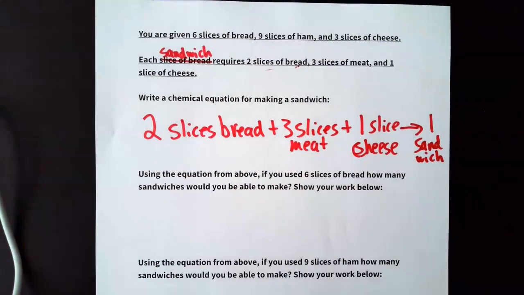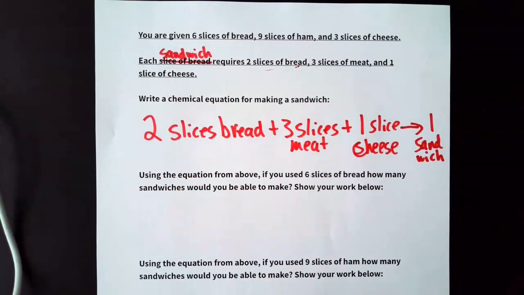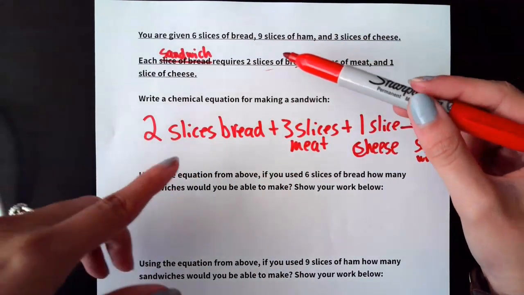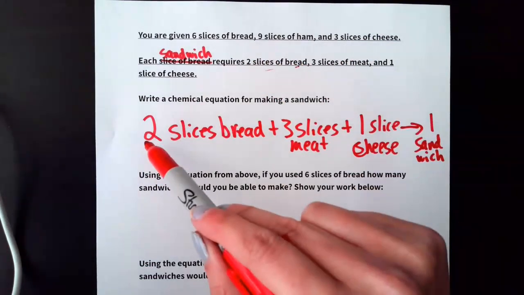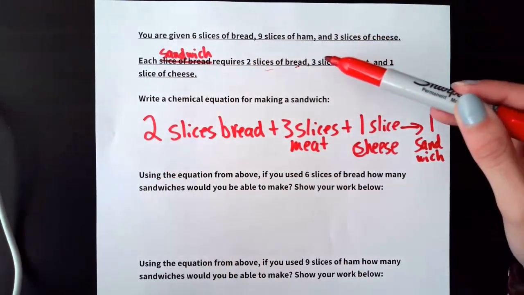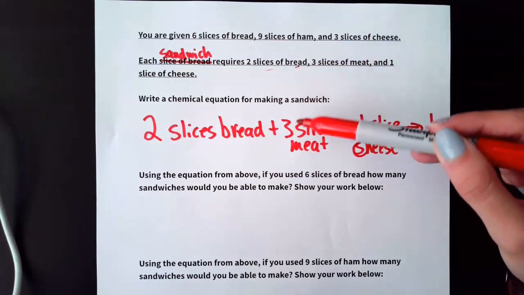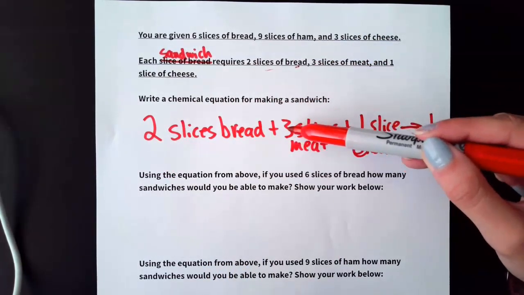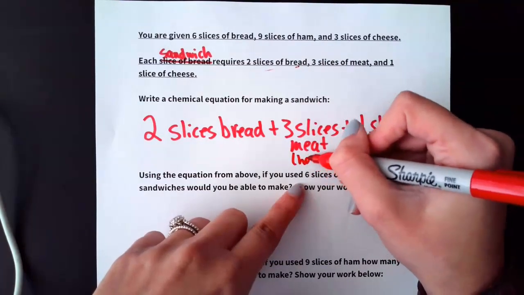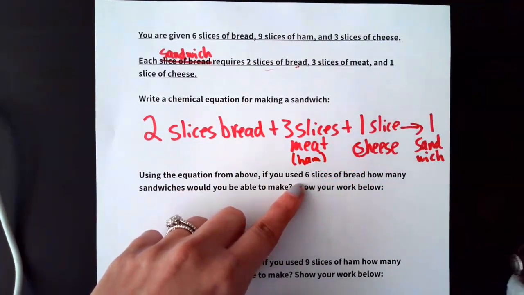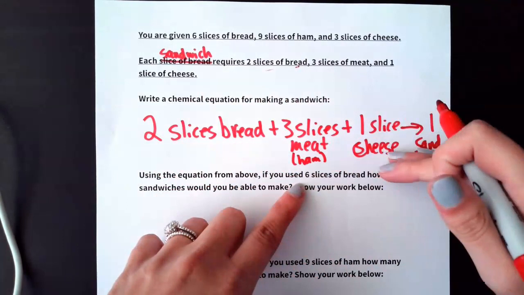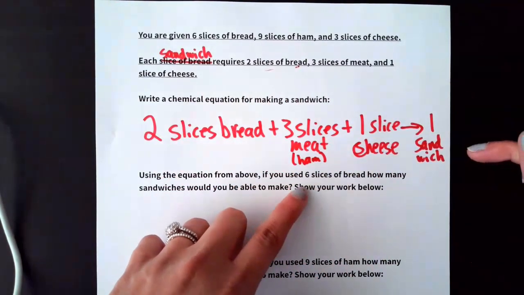sandwich. Okay, I wrote a little too big with my slices of bread, but here's our equation, and I got this just from what we were given. So 2 slices of bread, that 2's our coefficient, 3 slices of meat, so 3 is going to be our coefficient, and meat here is ham, 1 slice of cheese. Put all of that together and we get 1 sandwich.